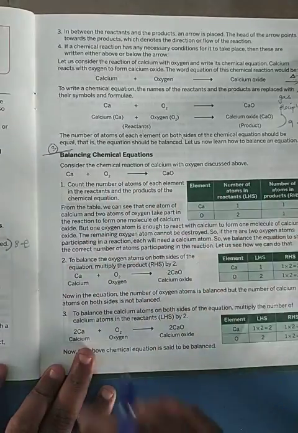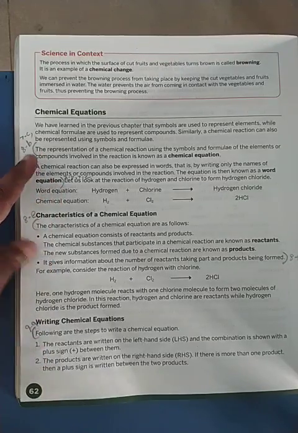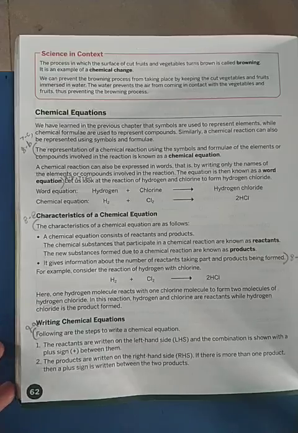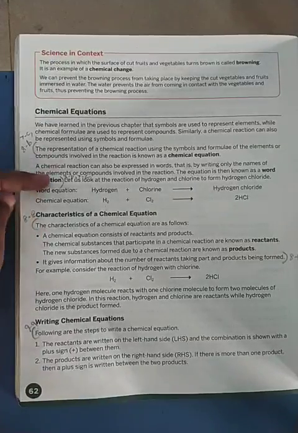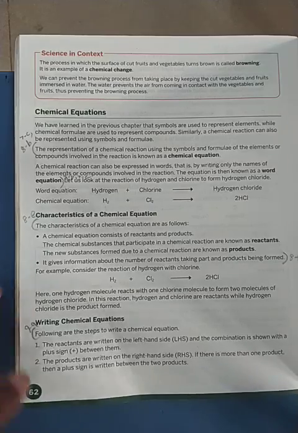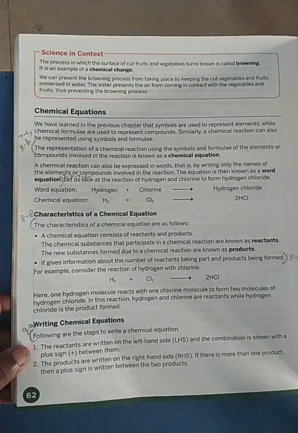As of now, learn what chemical equations are, the two types of equations, the characteristics of the chemical equation, and how we are going to write the chemical equation. We have four questions within this small topic itself. So you can start learning, and you can write it down and check the spellings also.